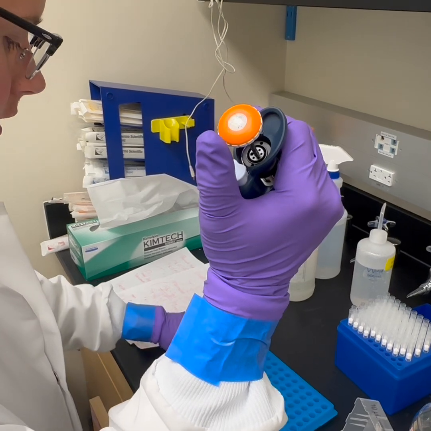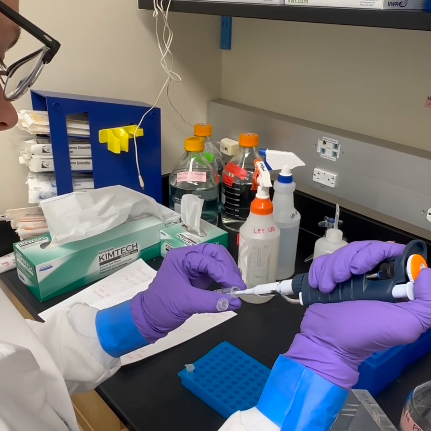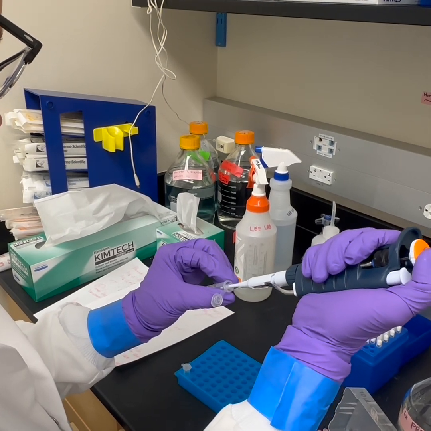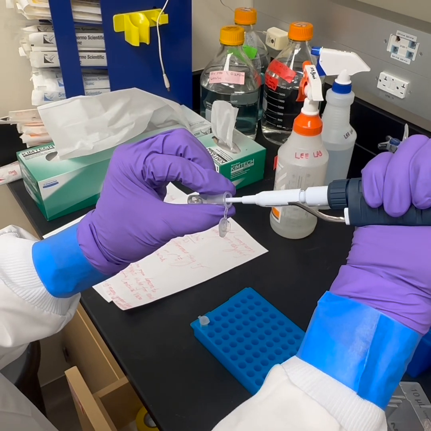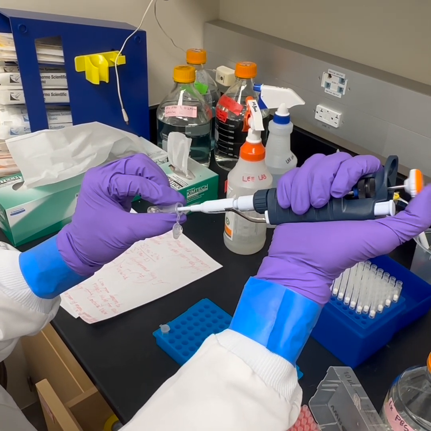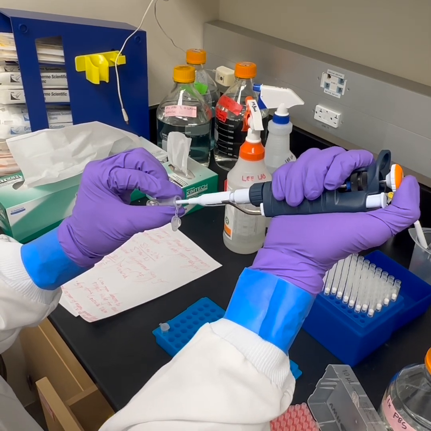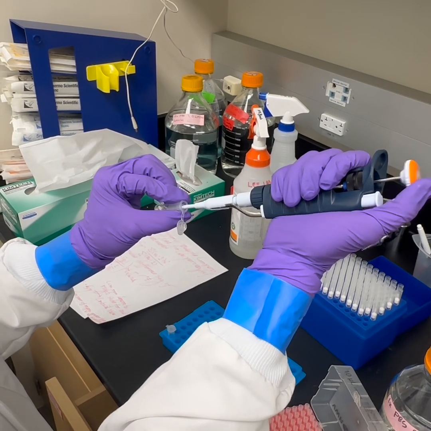All right, so I'm going to take this mixed stuff and add it to here. There's going to be some residual cells, so you'll want to mix it with the tip to wash that residual mixture off of the pipette tip, especially with such low volumes.